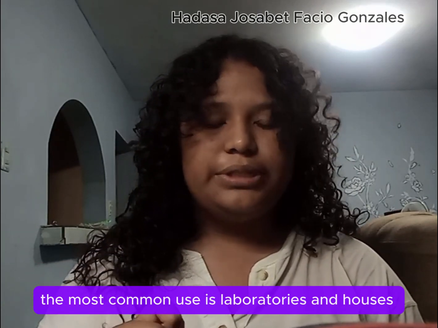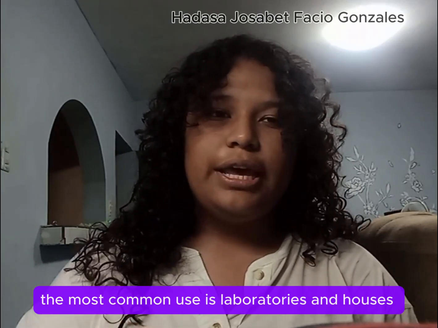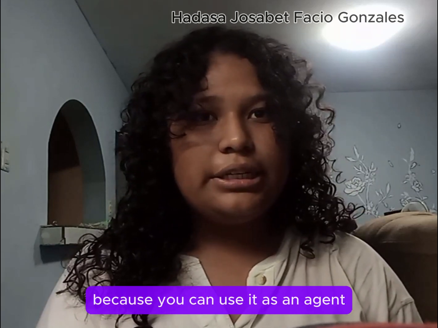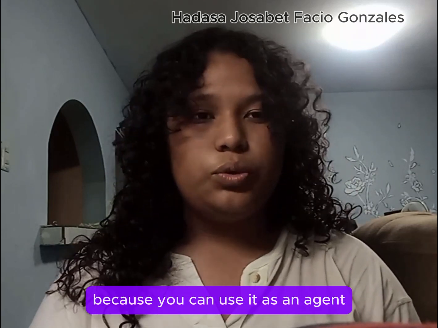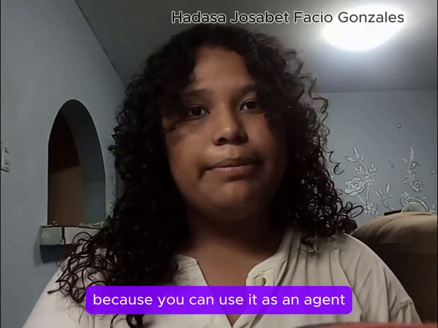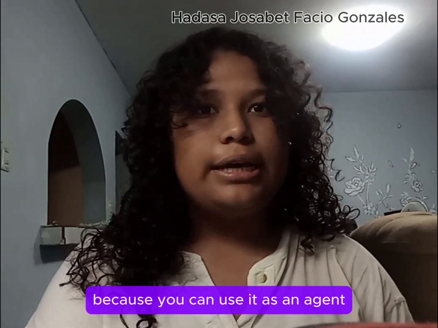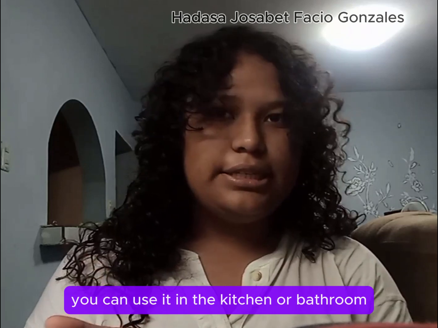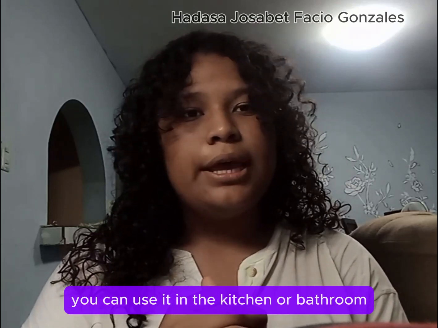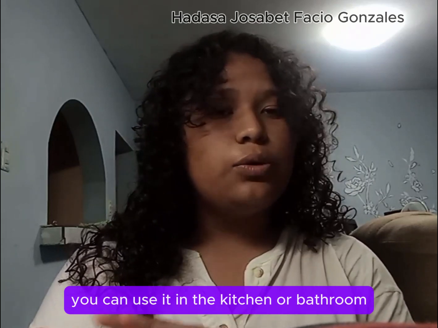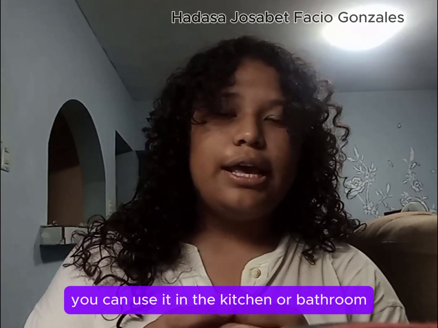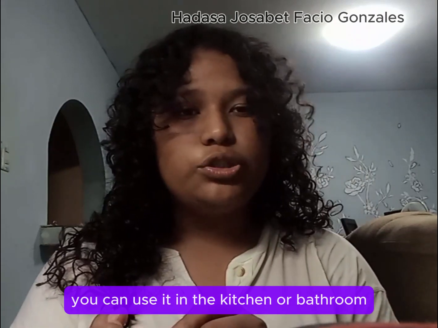in a low portion, it can be used as a cleaning agent. It's used to remove rust, lime, or hard water stains in kitchens or bathrooms. It also works as a food regulator. It can be used in pools or aquariums.